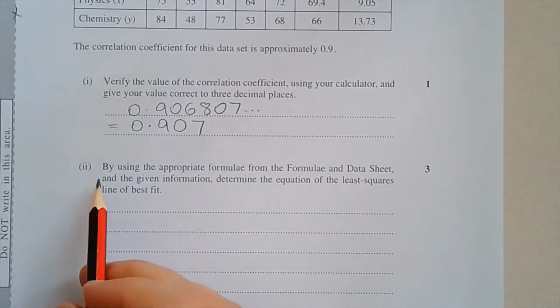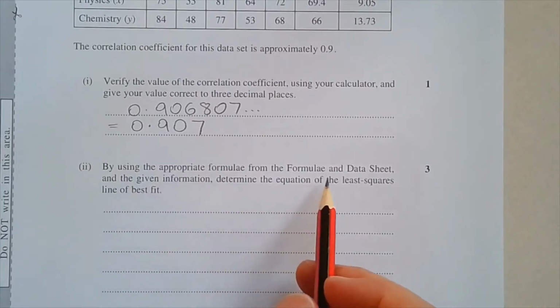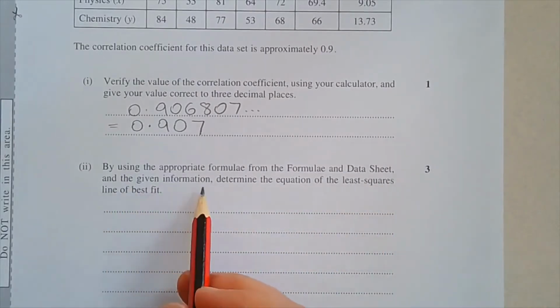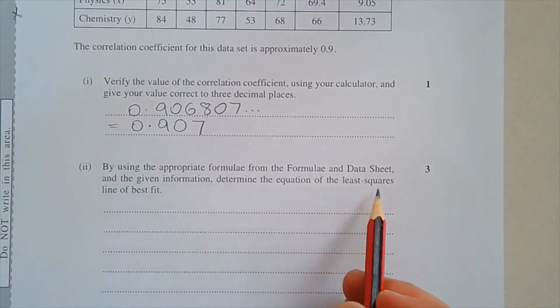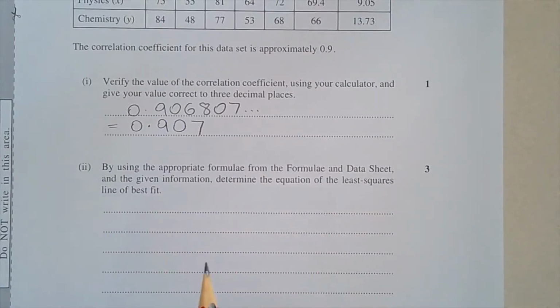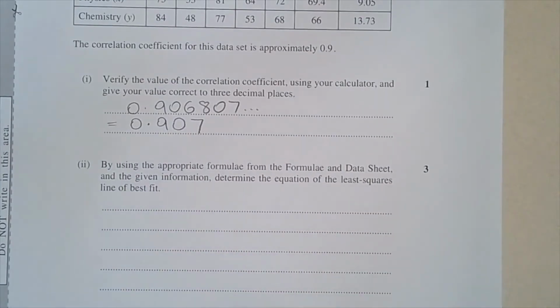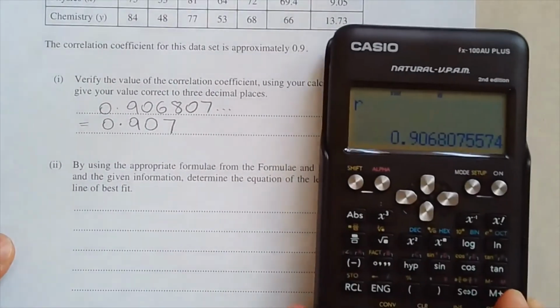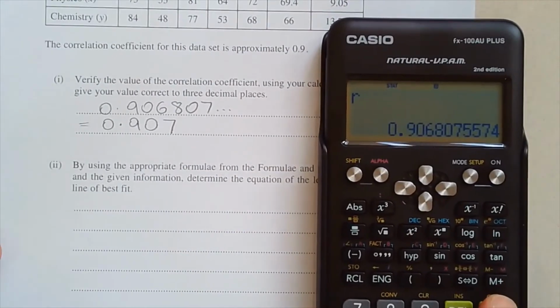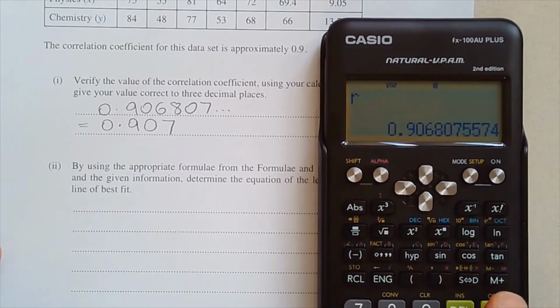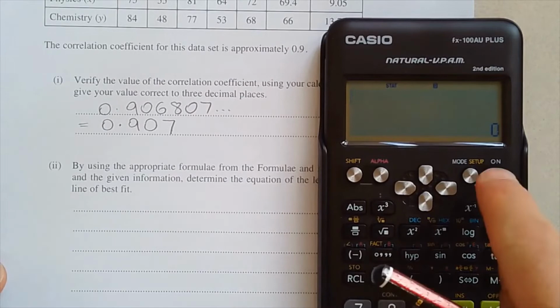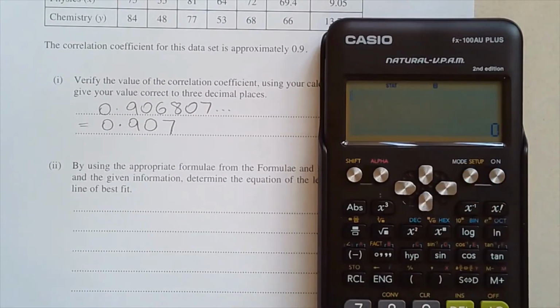Now part 2, by using the appropriate formulae from the formula and data sheet and the given information, determine the equation of the least squares line of best fit. Now in the old syllabus or the previous syllabus, there were equations and formulae that you would need to use, but we can just use the calculator and get the calculator to determine the gradient and the Y-intercept, of course. So we'll just do that. Okay, you're welcome to use the formula sheet if you want to work it out the manual way.